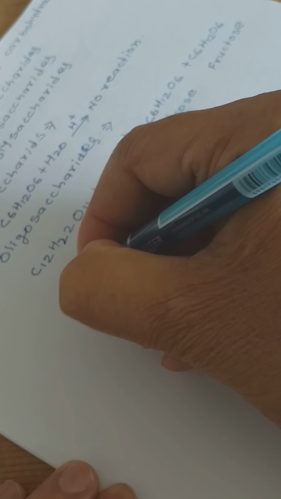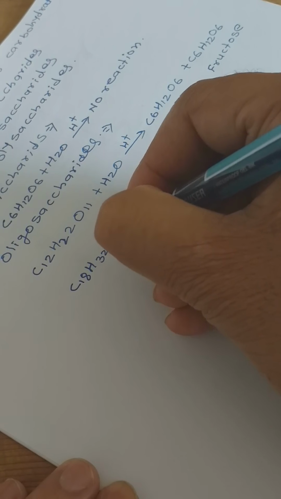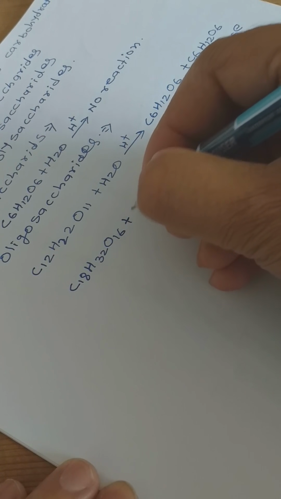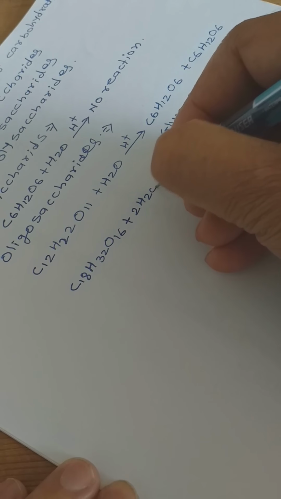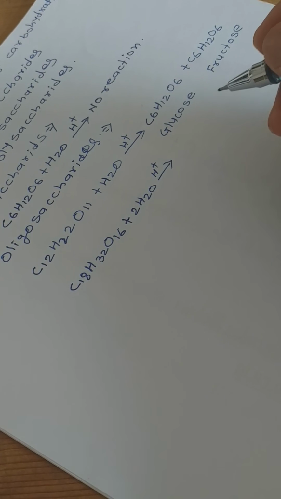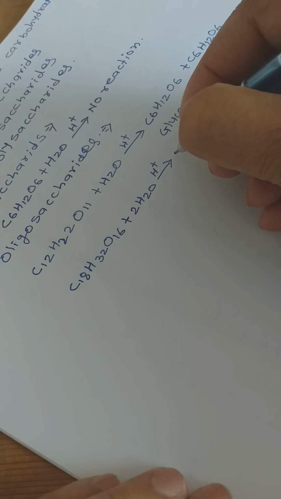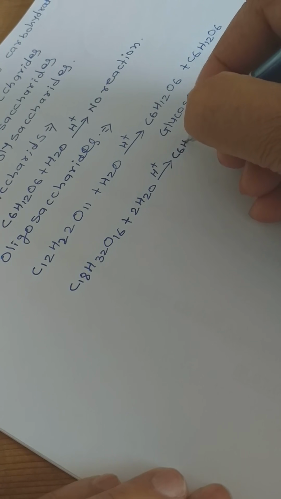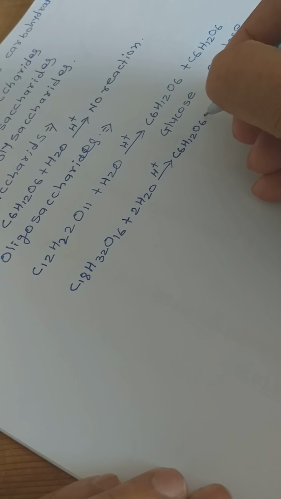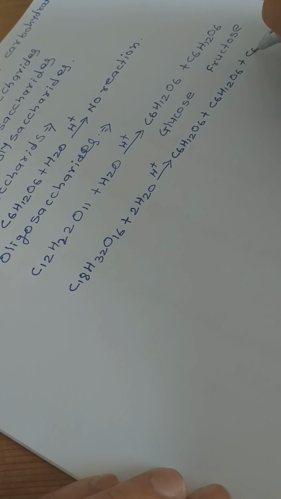Now another example is raffinose. That is C18H32O16 plus twice H2O. So you will get glucose, fructose and galactose. You will get C6H12O6 plus C6H12O6 plus C6H12O6.